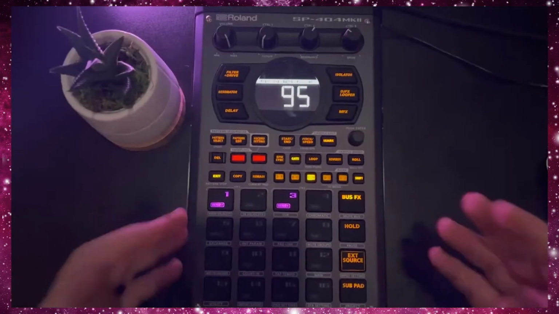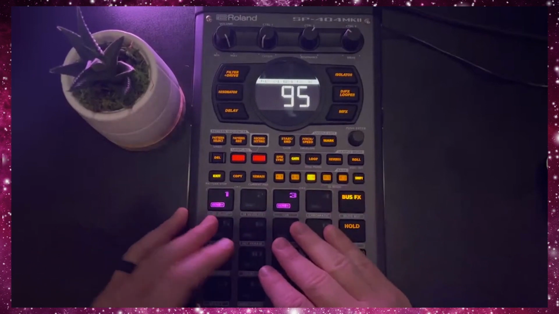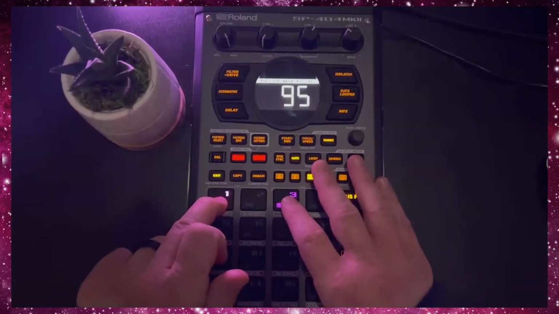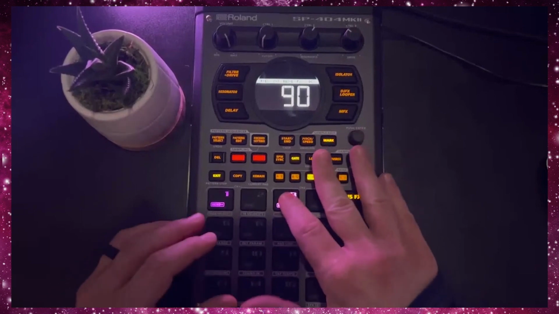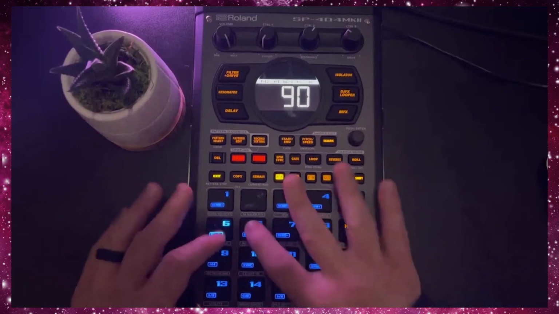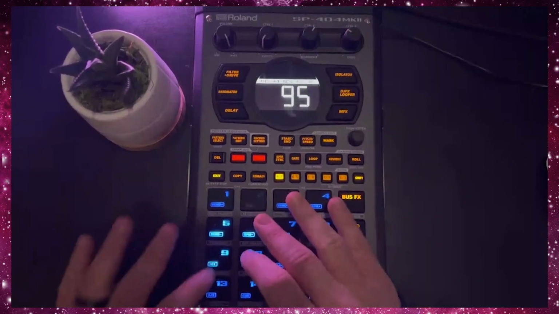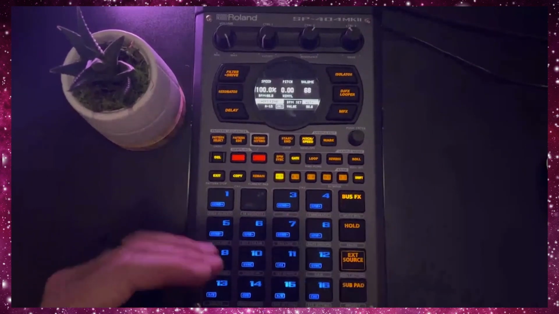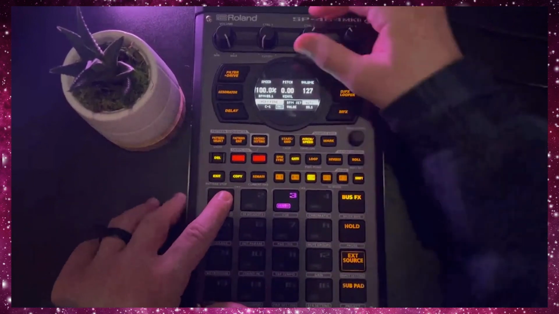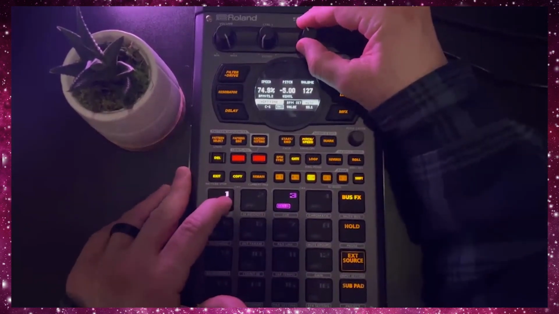Okay, so I've got the two stems moved onto my SP. So here's the first one. And here's the synth. So now what I'm thinking is I've got 808s here. So I'm thinking we'll just put in some drums with the pattern. So the first thing that I want to do is pitch this down.